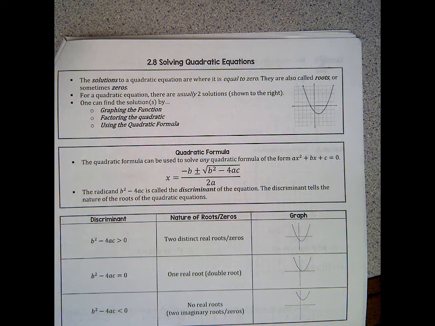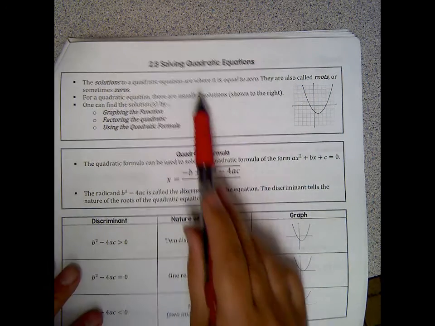Hello AAT, we're on section 2.8. This is the last section in chapter 2. We are solving quadratic equations. It should be very familiar from Algebra 1 and Algebra 2. The solutions to a quadratic equation are where it is equal to 0.